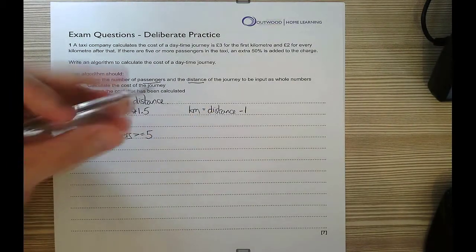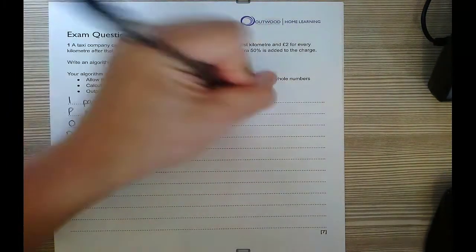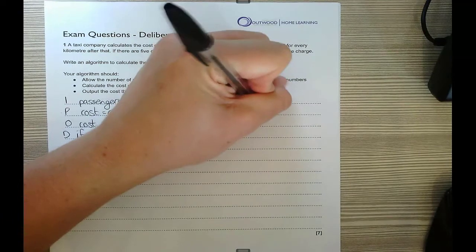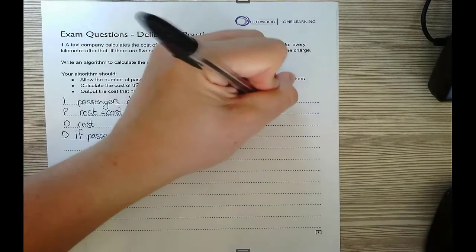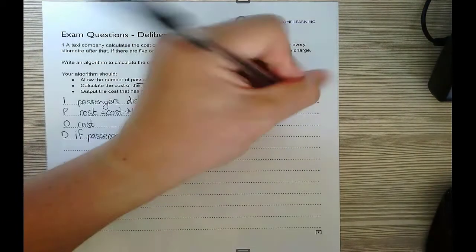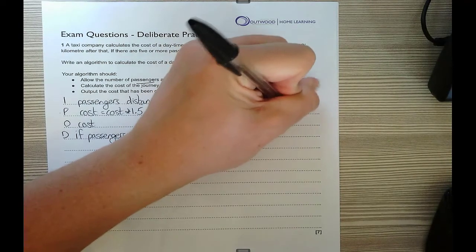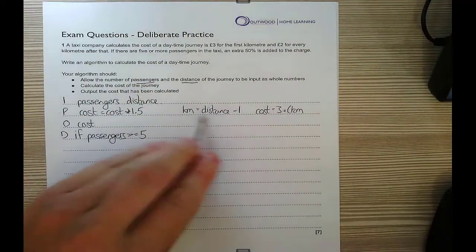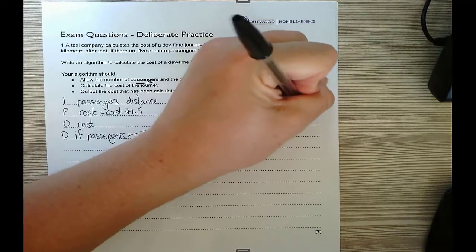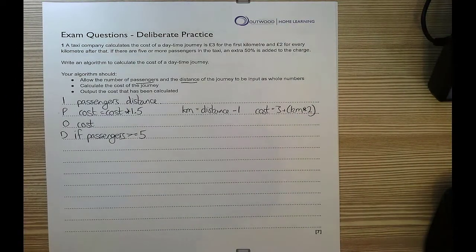I'm going to take 1 off the distance, because then what I'm going to do with my cost is say £3 for the first kilometre plus the kilometre variable, which takes off that first kilometre, times by 2. Okay, there's a bit of complex maths there, so in terms of getting your head round.